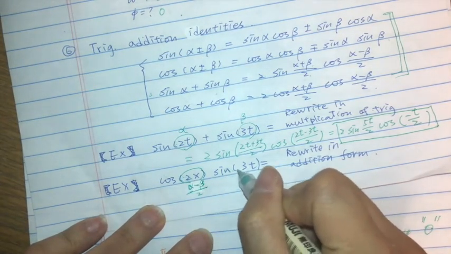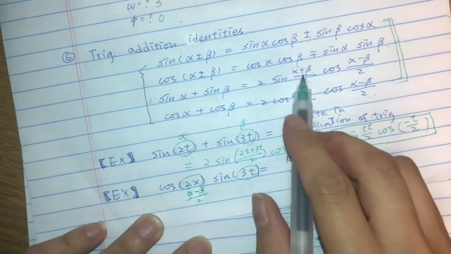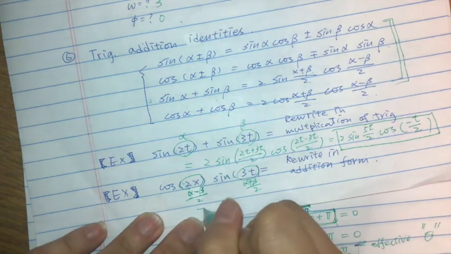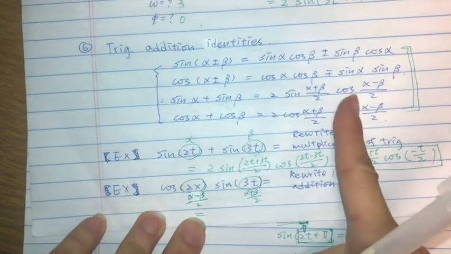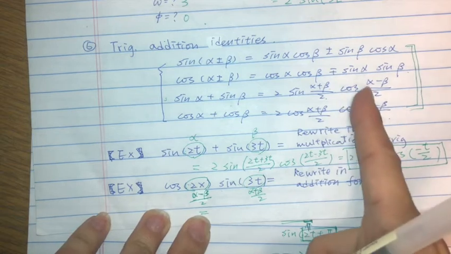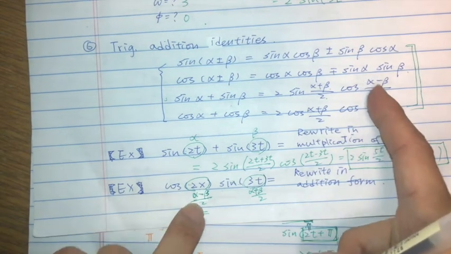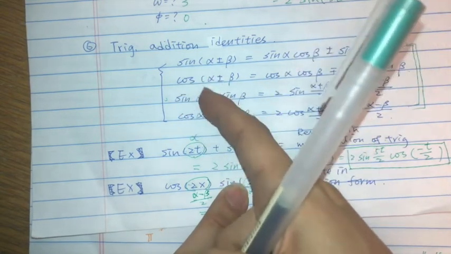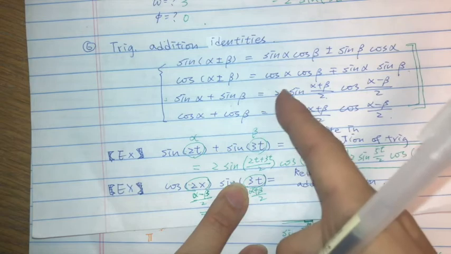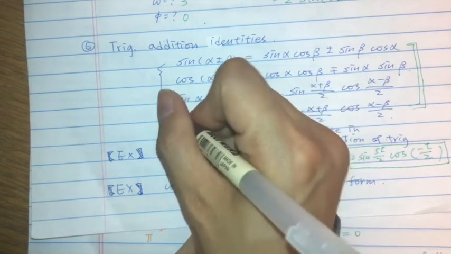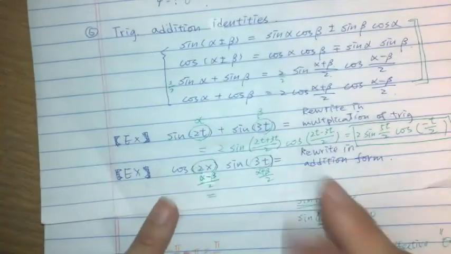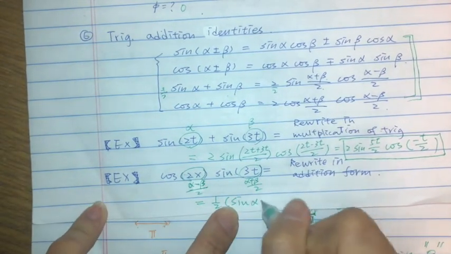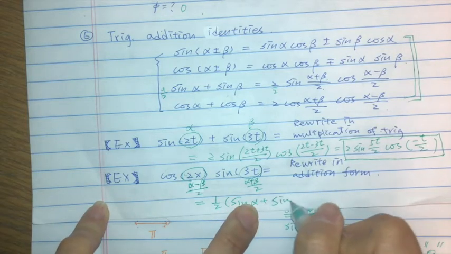And 3t is sine 3t. 3t is like this, play this row. All right. So if I use this one, then I know cosine this times sine this equals sine alpha plus sine beta divided by 2. We need to divide it by 2 on both sides to get exactly this form. So I will get 1/2 (sine alpha plus sine beta).